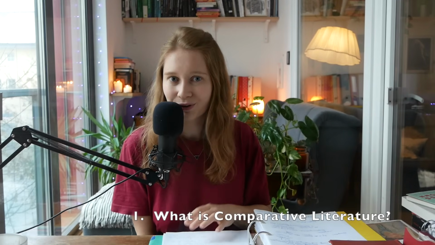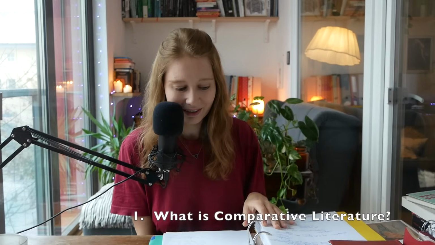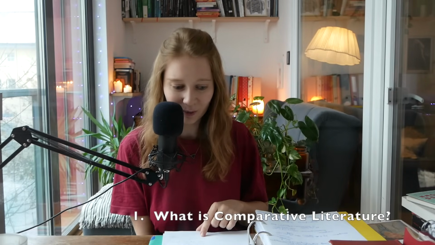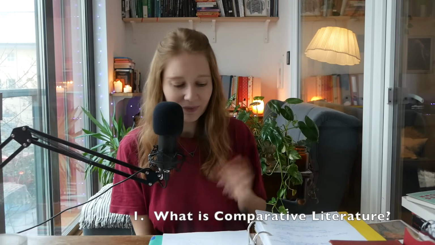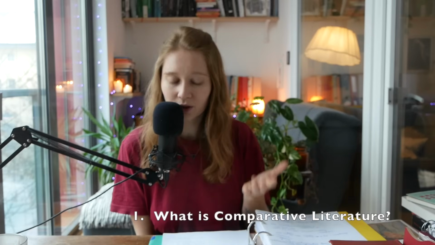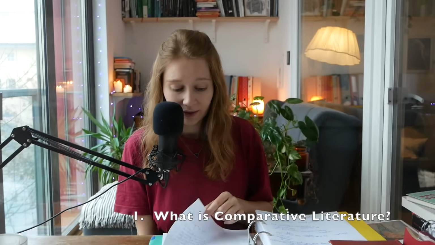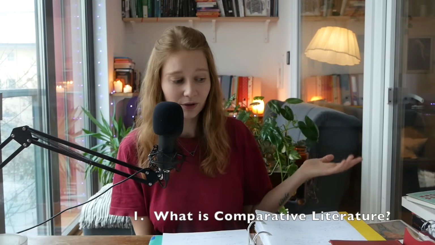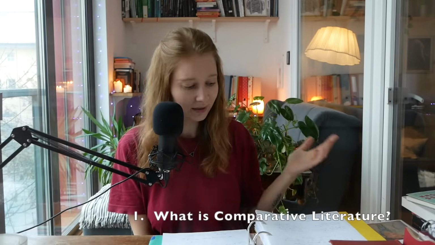Again, for example, Don Quixote was received very differently throughout the centuries. We're going to talk about that a little bit later. Then it deals with the question of genres. It deals with literary theory, literary translation. Of course, that is a big part.